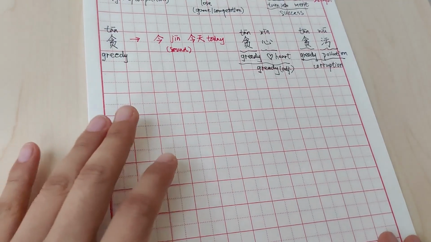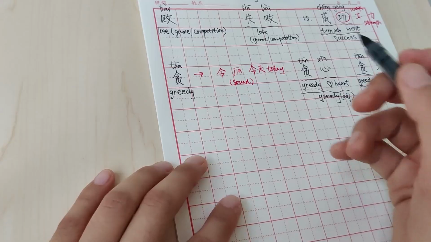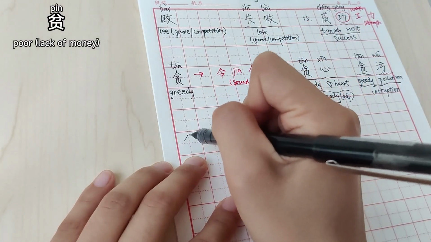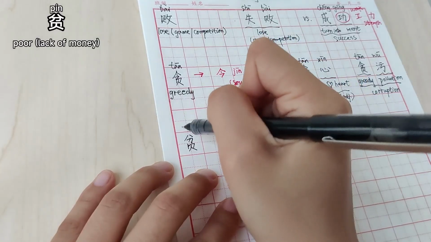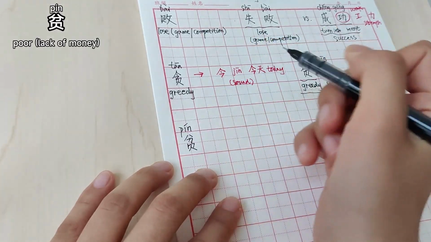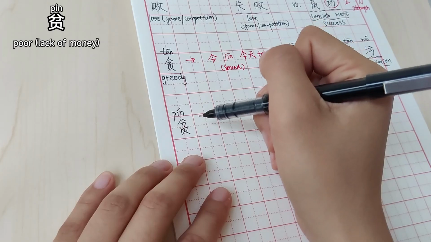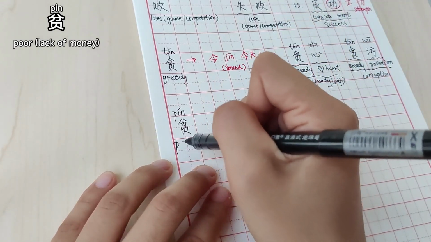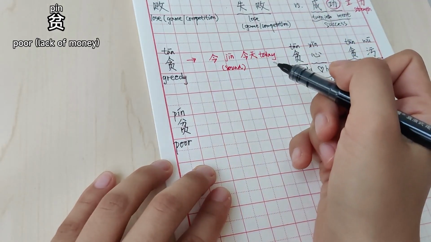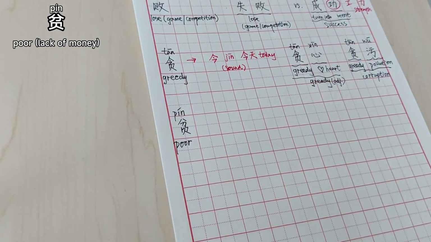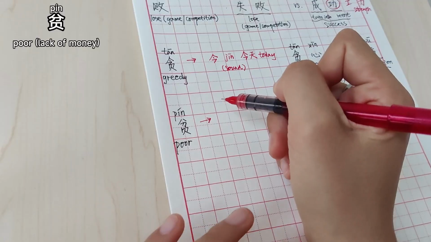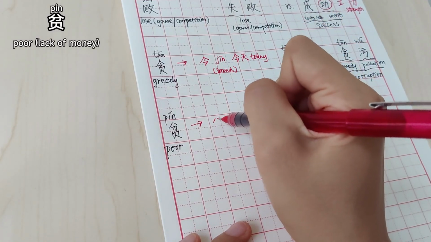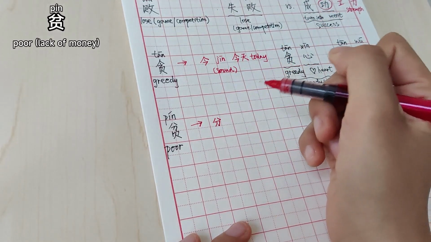Moving on to the next example. 贫. The 贫, it means poor. Let's take a good look at the 贫. At the bottom part, it's this one.